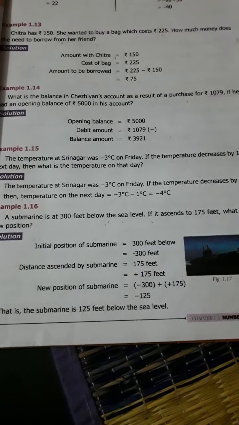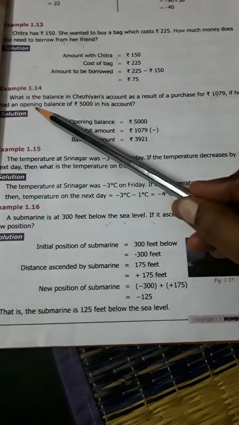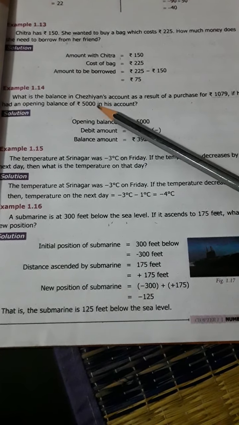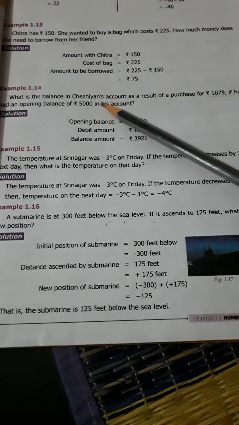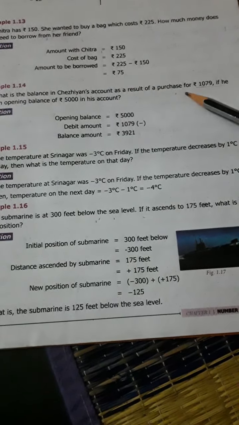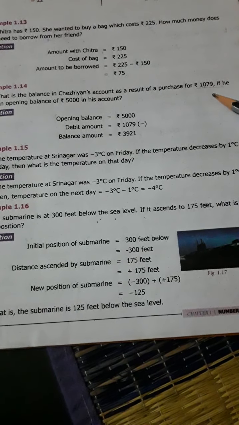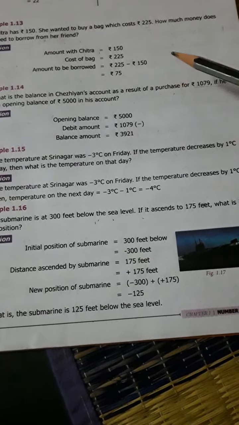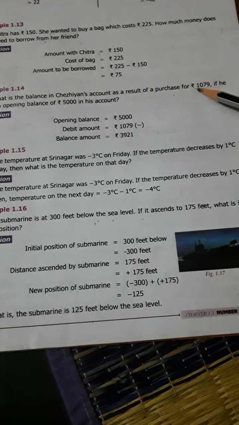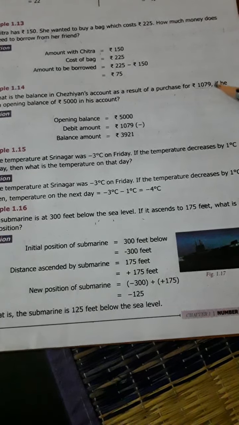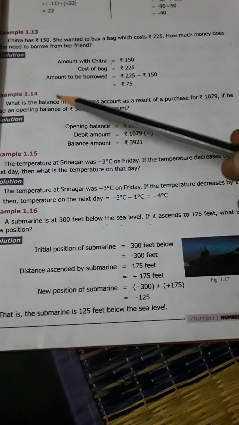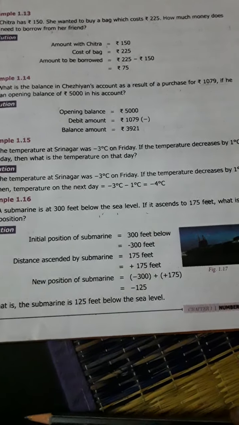First we know how much he has. He had an opening balance of rupees 5000. So from the 5000, what did he do? Yes, a purchase for rupees 1079. See, he purchased some things. How much did he purchase? 1079. If he purchased 1079, how much balance is left in Chilian's account?